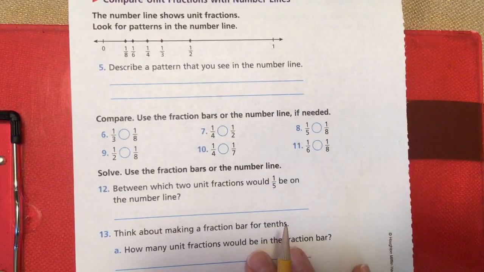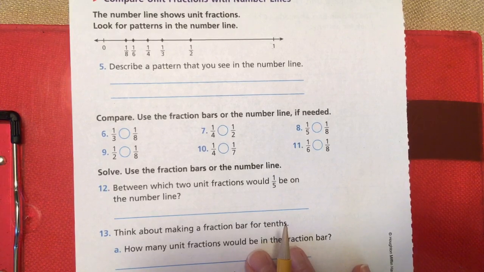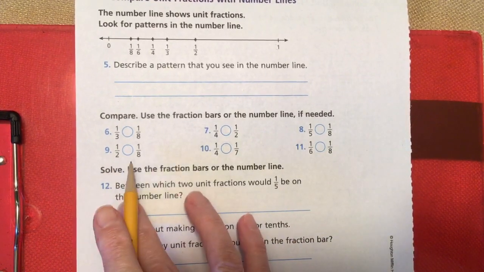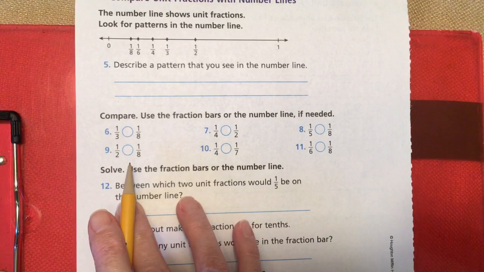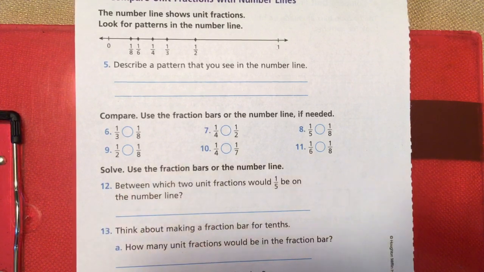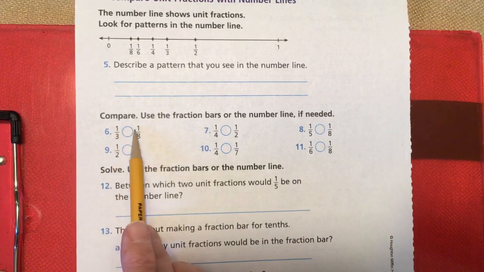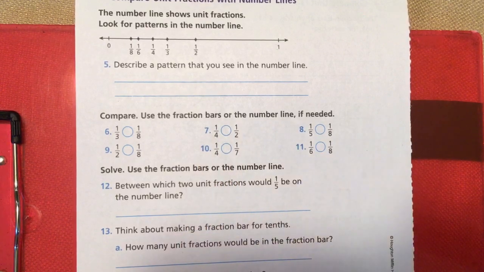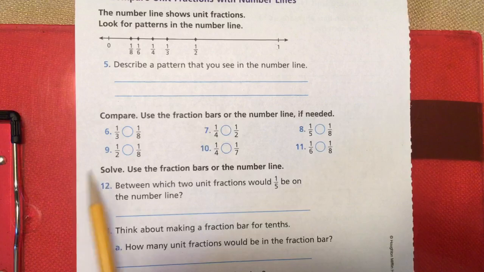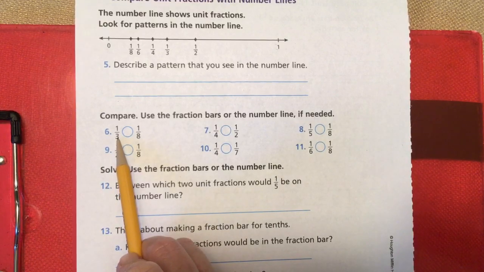All right, comparing using fraction bars. I really highly recommend that you're drawing these, boys and girls, on a fraction bar. Super important to practice to be able to divide the same size whole into equal parts. Obviously, these are all unit fractions because the numerator is 1 on every single one of these. So those are pretty easy. You could probably zip right through that because remember, the smaller the denominator, the larger the unit fraction.